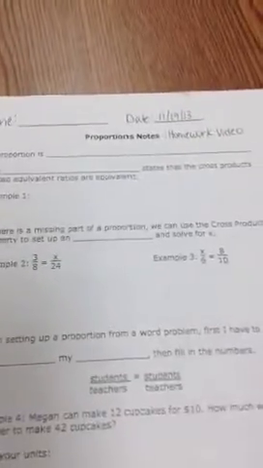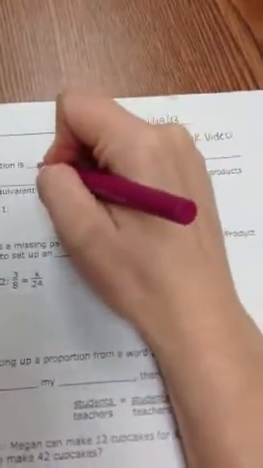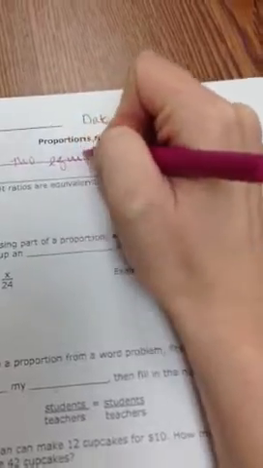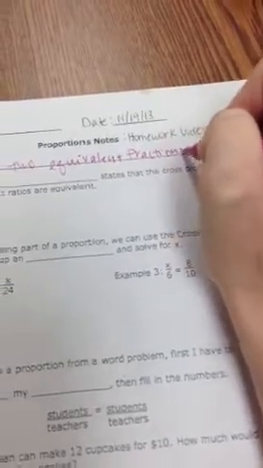Still talking about proportions. A proportion is two equivalent fractions. Two equivalent fractions.